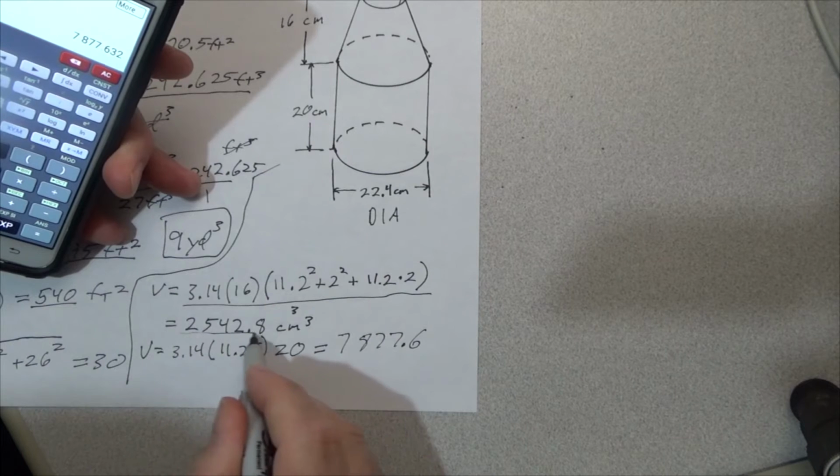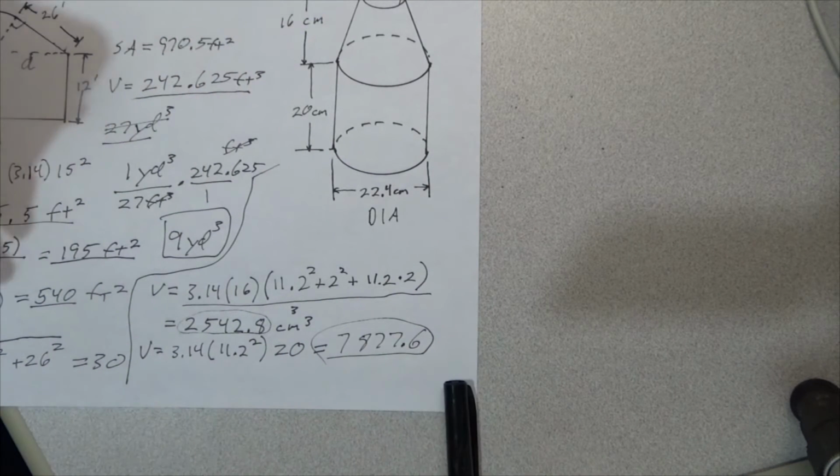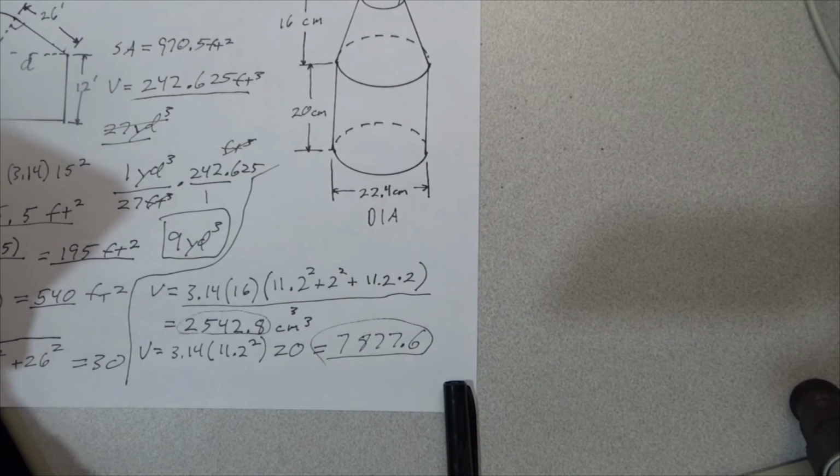So I add this to this. 2542.8 plus 7877.6.